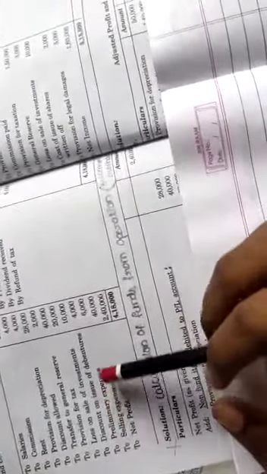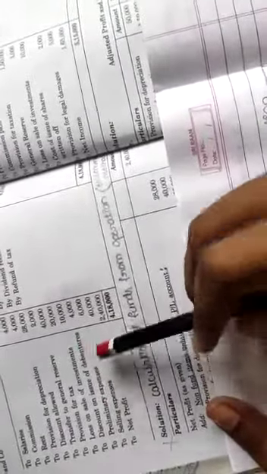So we have to consider that 10,000. So write that loss on sale of investment 10,000. Next one is discount on issue of debentures. Here we are issuing the debentures and we are allowing discount. We are giving discount. So this is related to the debentures.